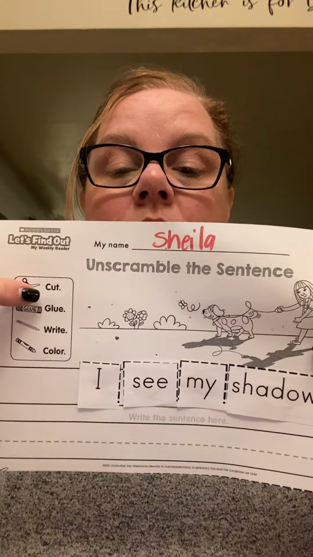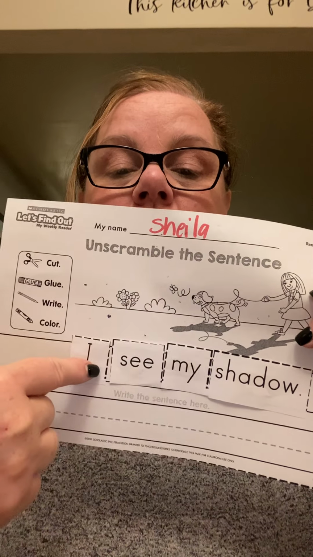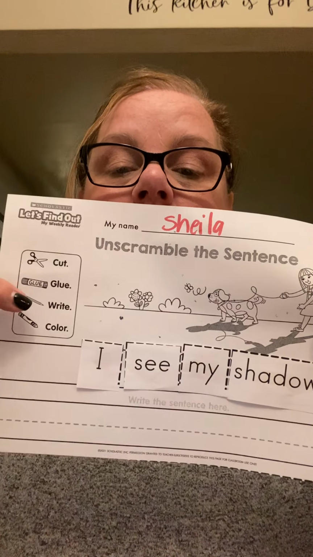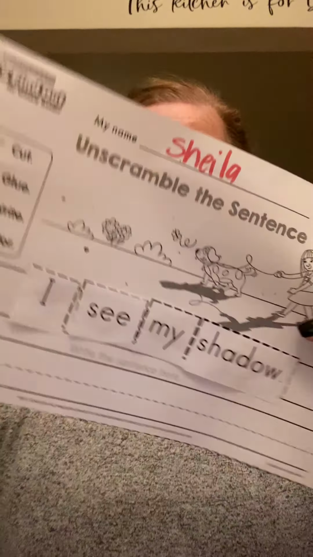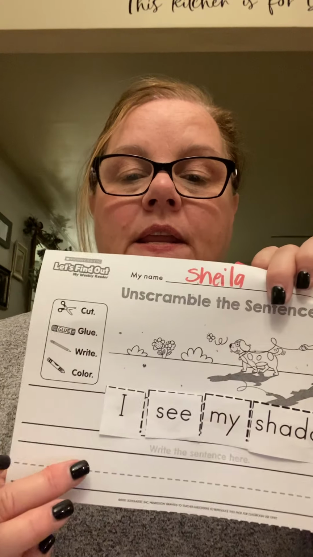So we cut out our words. We glued our words, I see my shadow, and now we're going to write our words. We're just going to do the best that we can on the bottom of this area right here. And we're going to write I see my shadow.